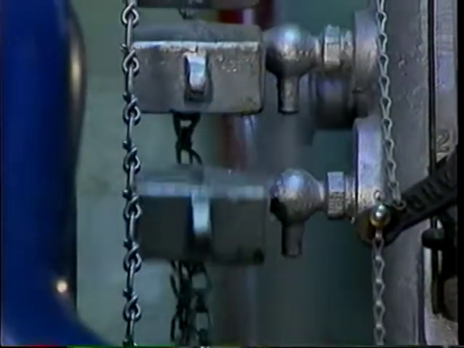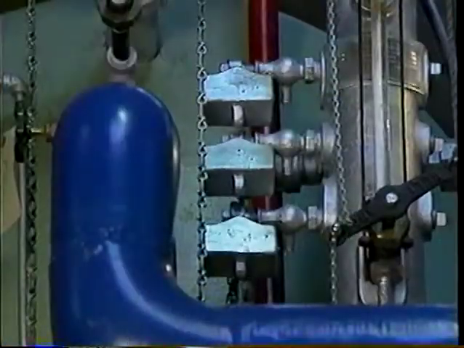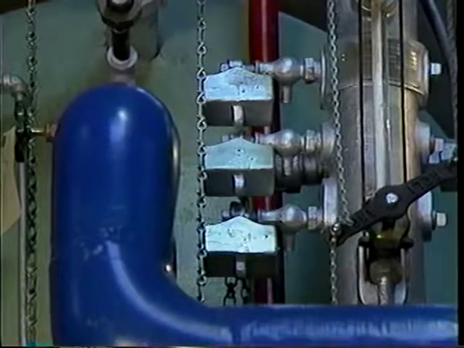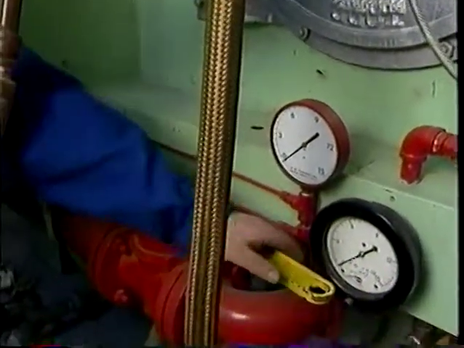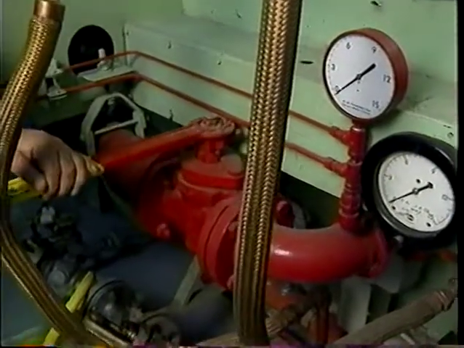If steam comes out of the bottom tricock, water must not be added to the boiler. Secure the fuel immediately. Adding water could cause a boiler explosion.